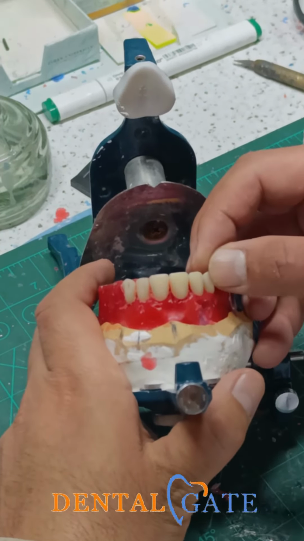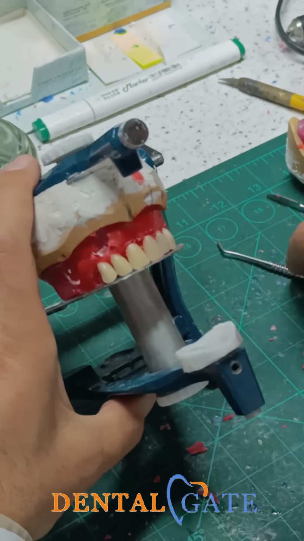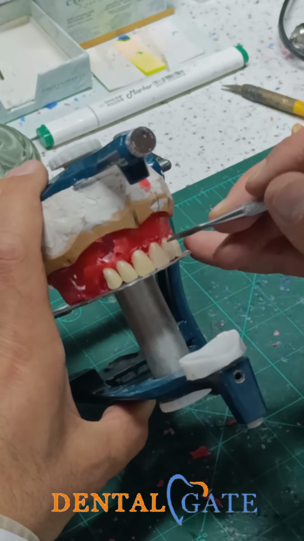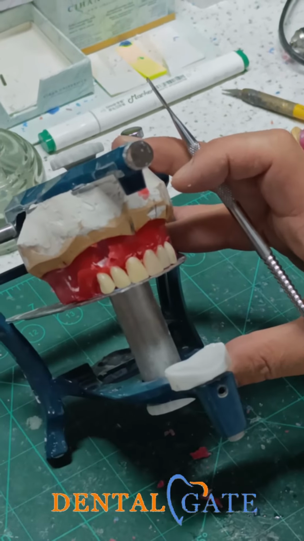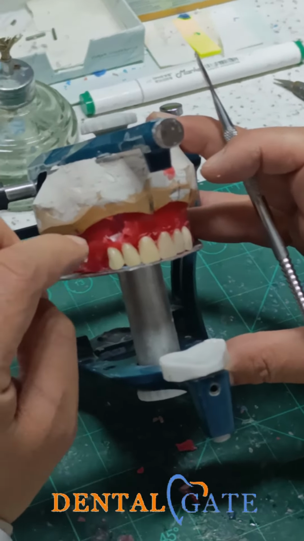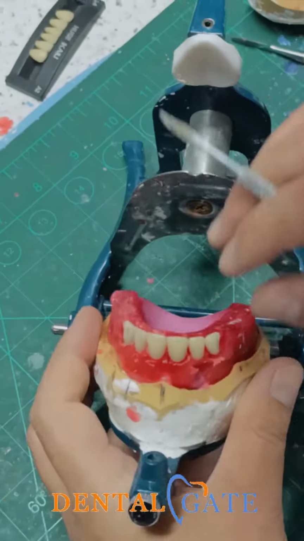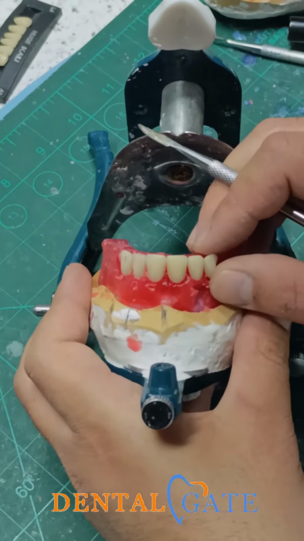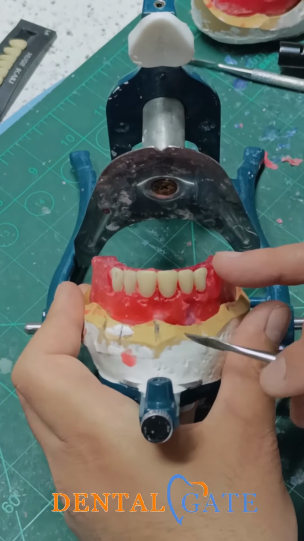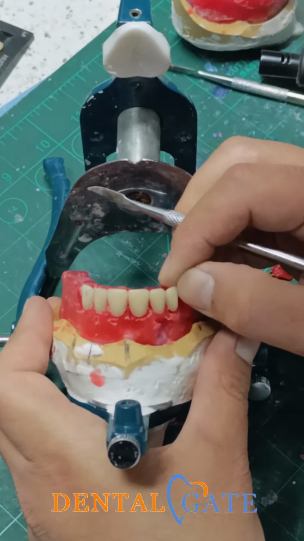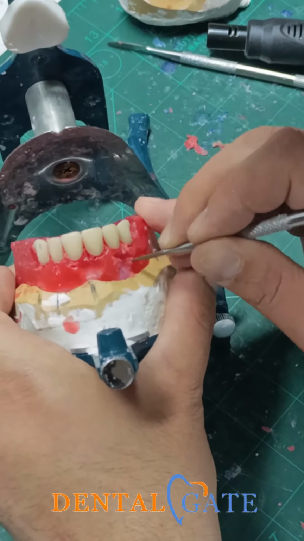So you can make an initial check upon the table, and you can see the mistakes of the canine in the matching or mismatching with the other canine. So I think I need to make an adjustment here. So just put it vertically. The long axis of the canine should be parallel to the vertical axis. This is a vertical axis. Don't make any inclination. Be sure there is a space here.